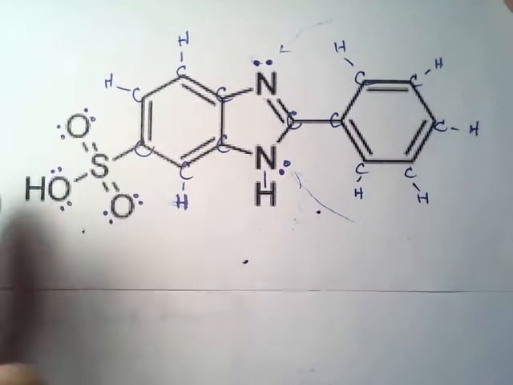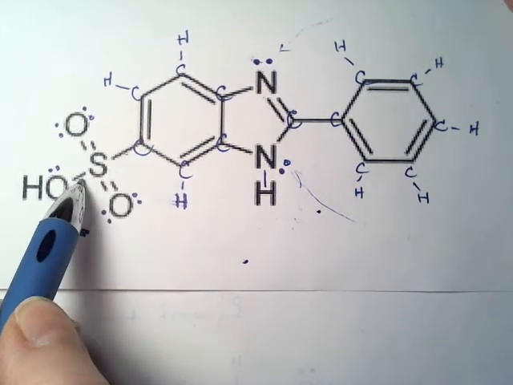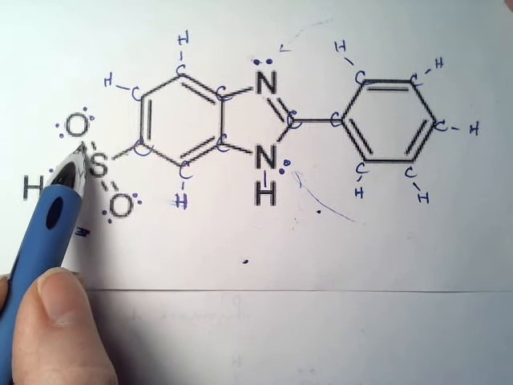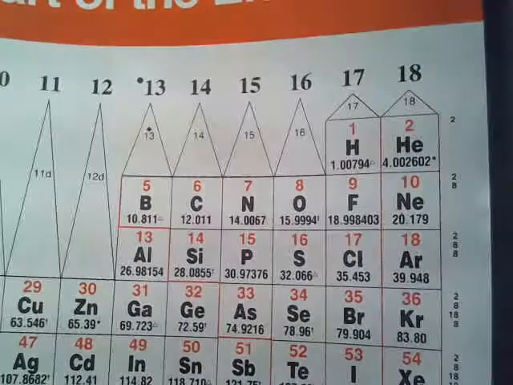So back here to the sulfur. The sulfur has 2, 4, 6, 8, 10, 12. Now, is that possible? Well, hopefully I won't give you a structure that's kind of a trick question like that. But let me just take you to the periodic table for a moment.